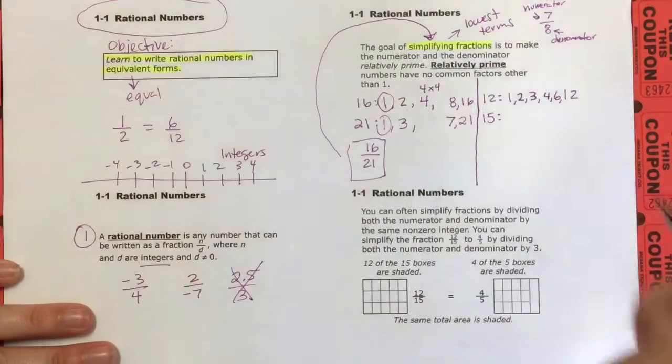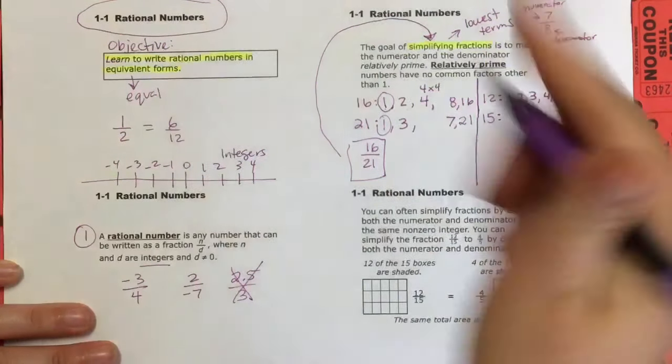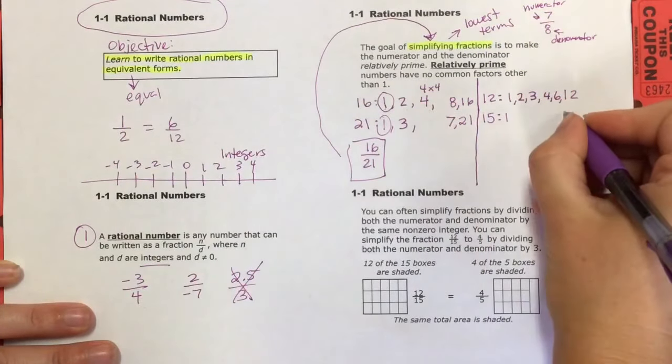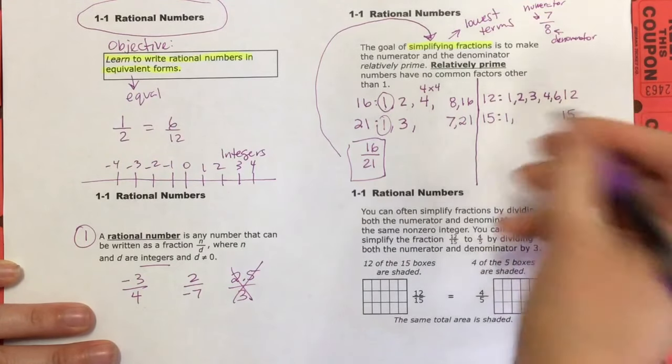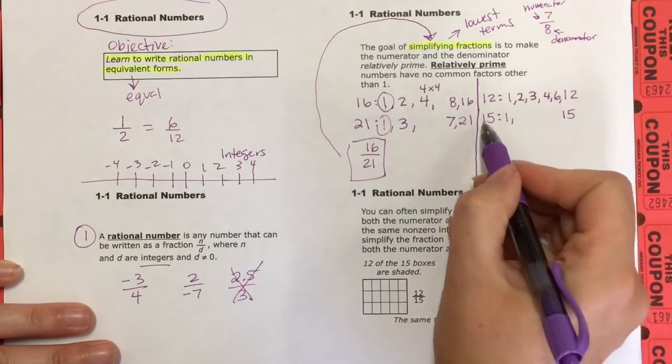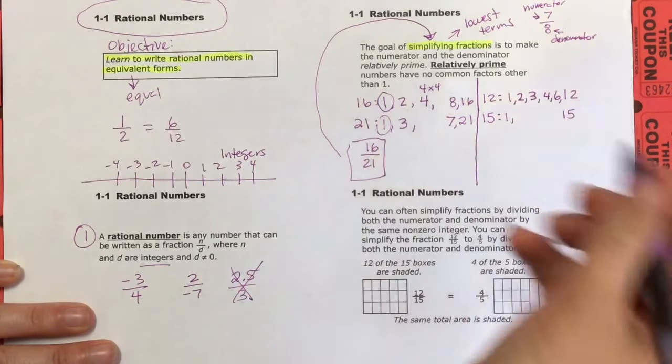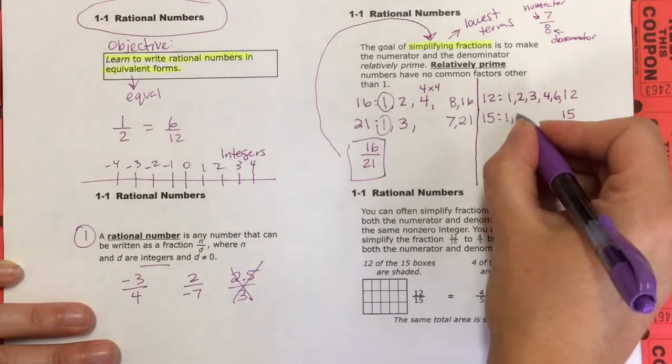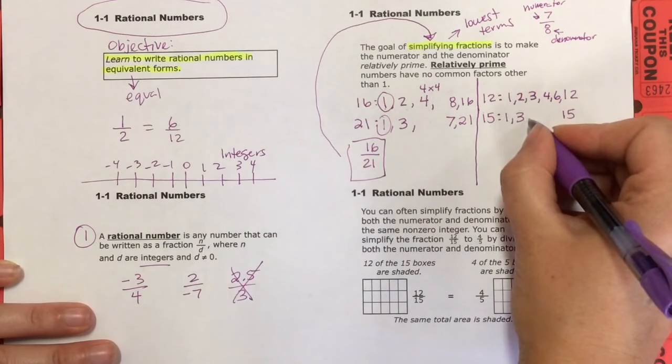So let's go to 15. For 15, again, we're going to start with 1 and 15. 2 does not go into it. 15 is not even. 3, let's check that. 1 plus 5 is 6. 6 is divisible by 3. That means 15 is divisible by 3, and it's actually 3 times 5.